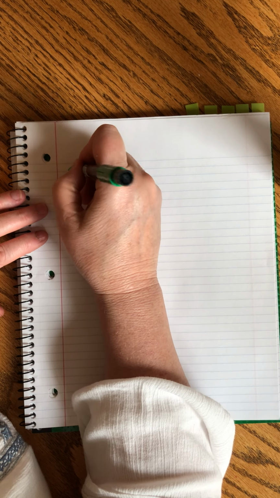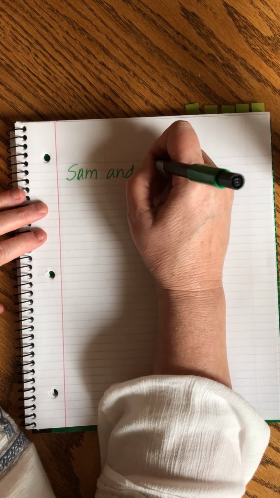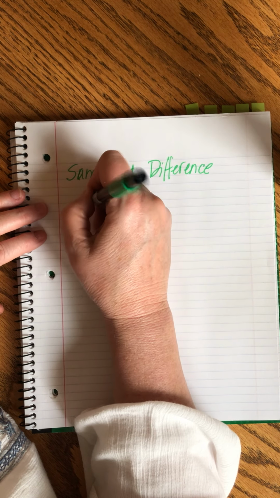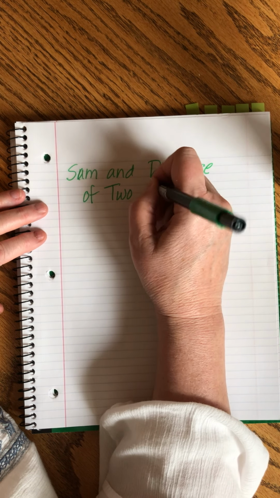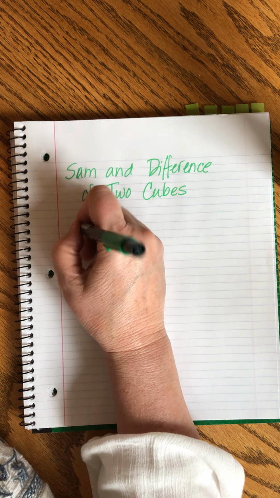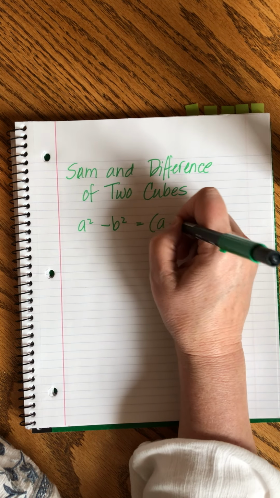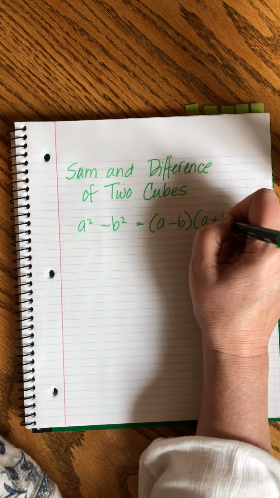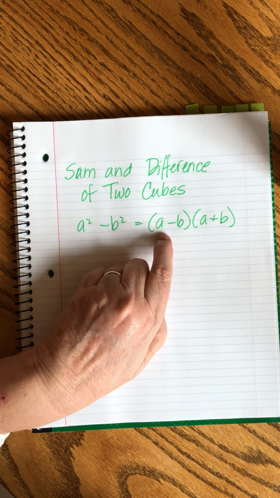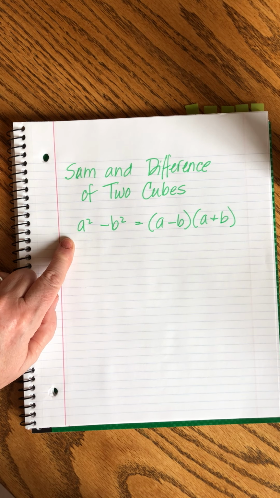It's the sum and difference of two cubes. And it's cute because John just helped us to review the difference of two squares, right? If we're subtracting one square from another perfect square, we can factor them like so. And as I always like to say, it doesn't matter if the plus is first or second, as long as we have one minus and one plus. This is the difference of two squares, right?